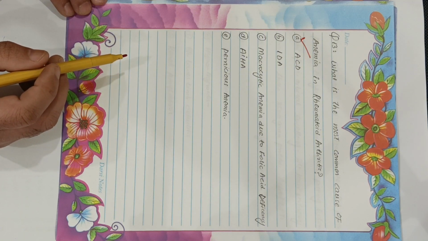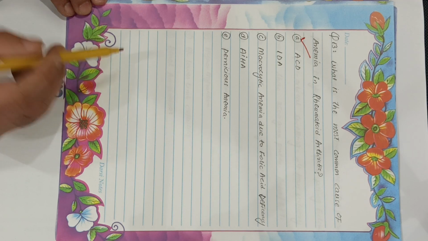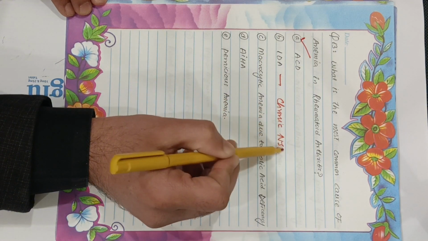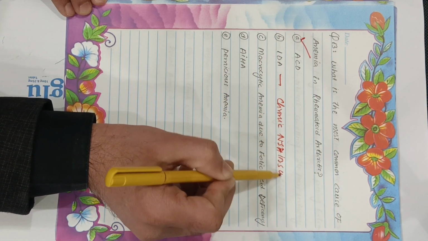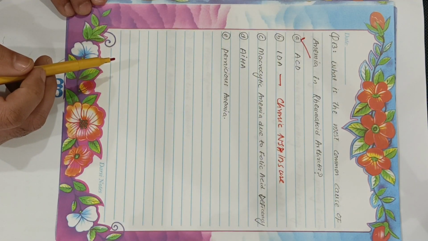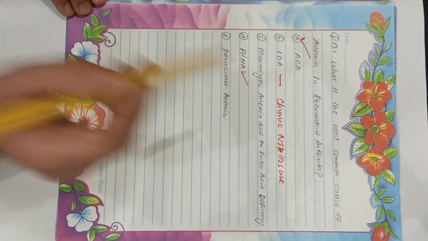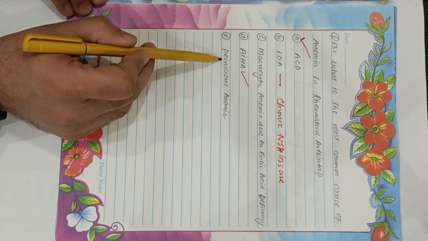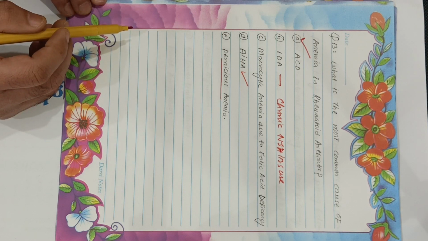But rheumatoid arthritis can also cause iron deficiency anemia. This is due to chronic NSAID use. Macrocytic anemia due to folic acid deficiency can also occur in rheumatoid arthritis because of the methotrexate use. Methotrexate will cause folic acid deficiency. Autoimmune hemolytic anemia is also associated with rheumatoid arthritis, and pernicious anemia can also occur in rheumatoid arthritis.